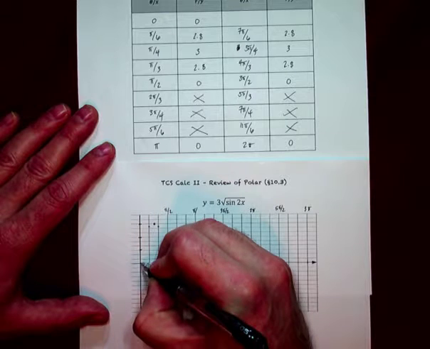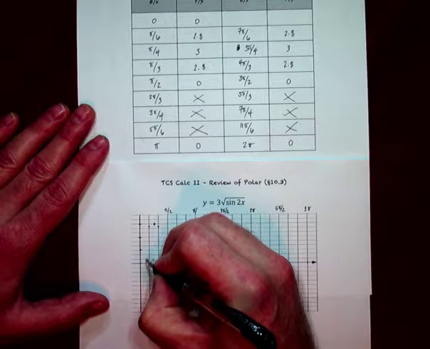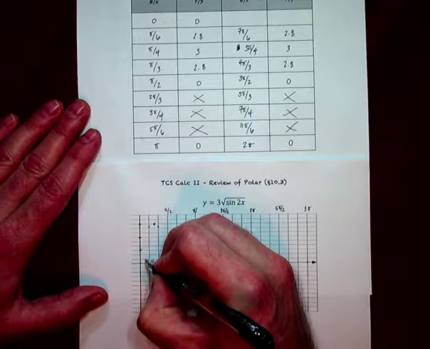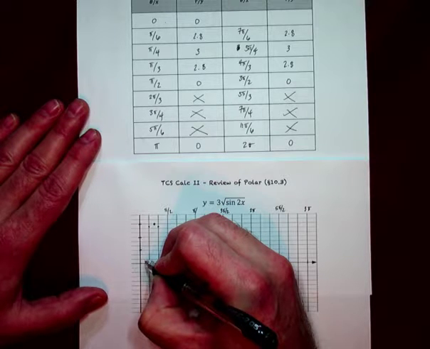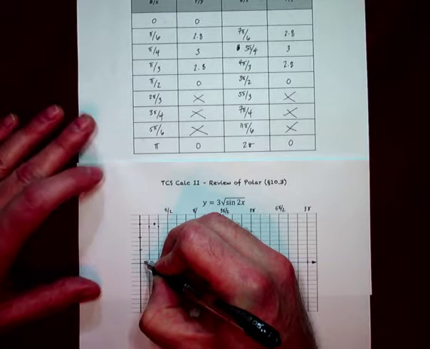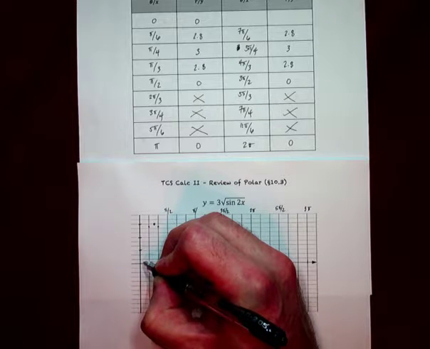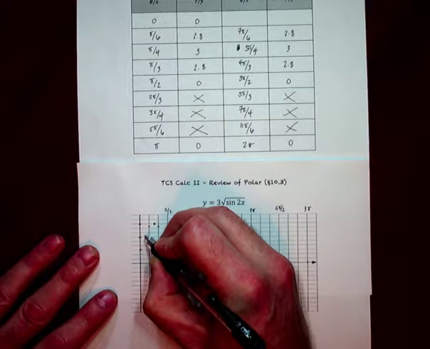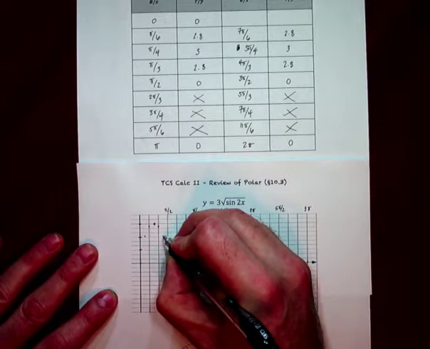And if you wanted to do pi over 12, which is right here, sine would look like pi over 6, right? So sine of pi over 6 is going to be 1/2, the square root of which is root 2 over 2, and 3 times that is going to be 2.1. So you have it kind of like that.